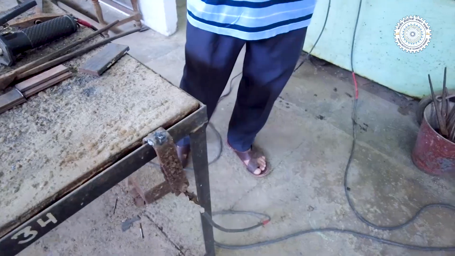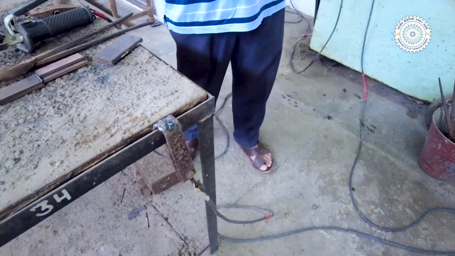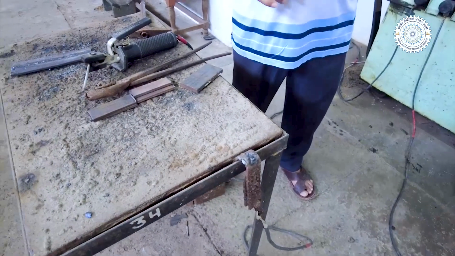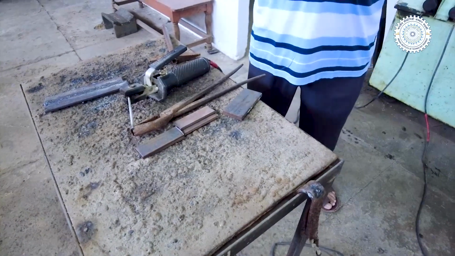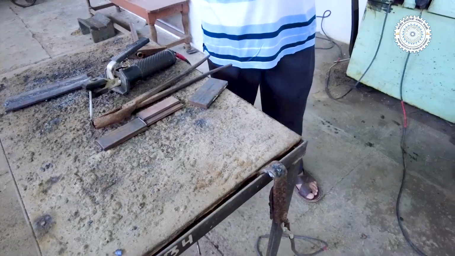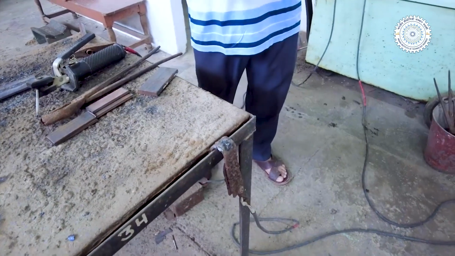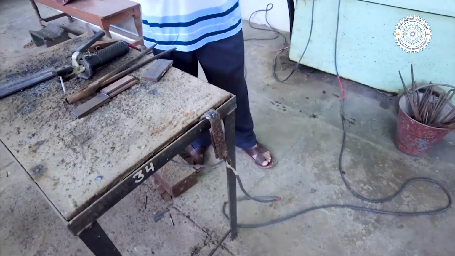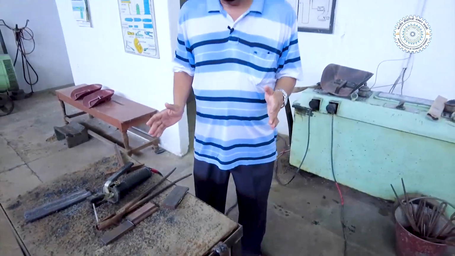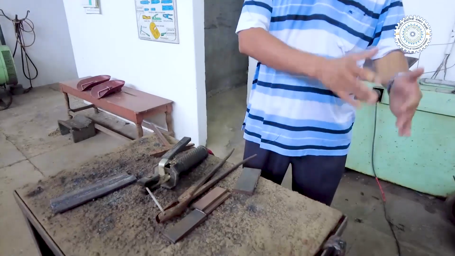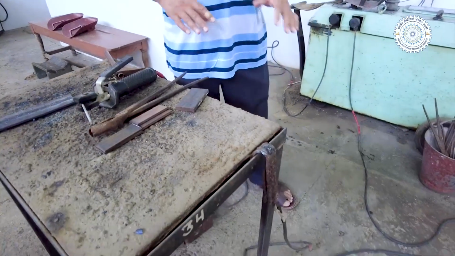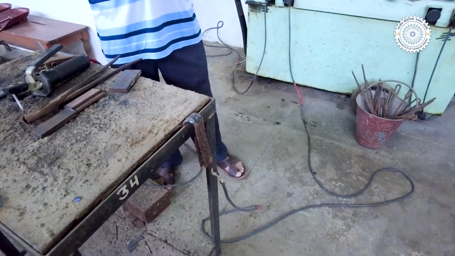The terminal which is connected to the work table is known as the ground connection, and the position of that ground connection we can choose as per the requirement to avoid arc blow, or it can be placed at any other convenient position. Basically, one terminal is connected to the electrode holder and the other to the work table, so that the circuit is completed when arc welding is performed.